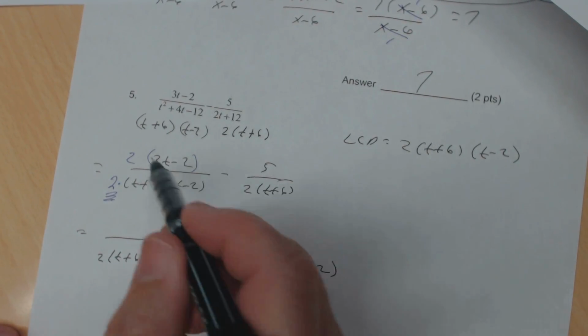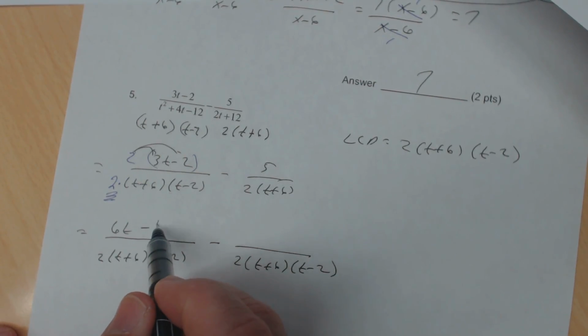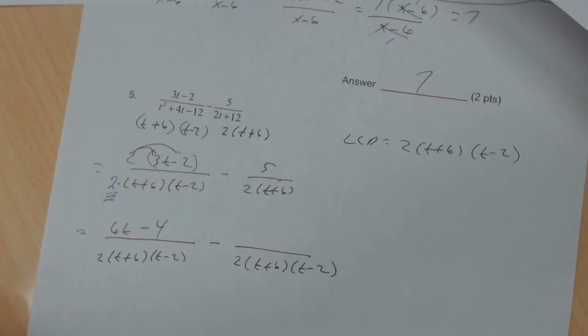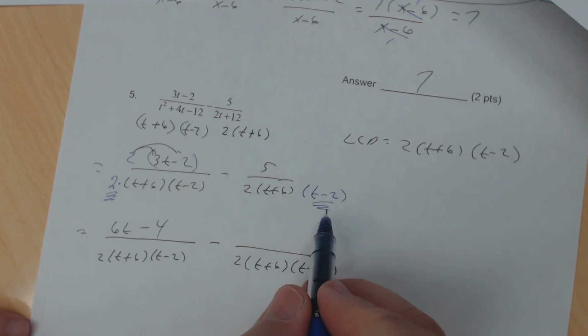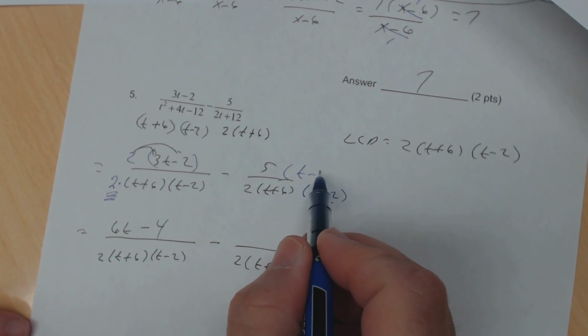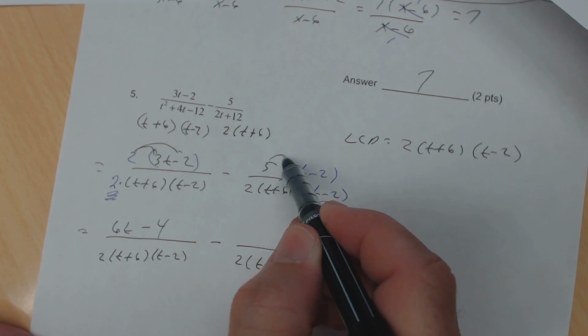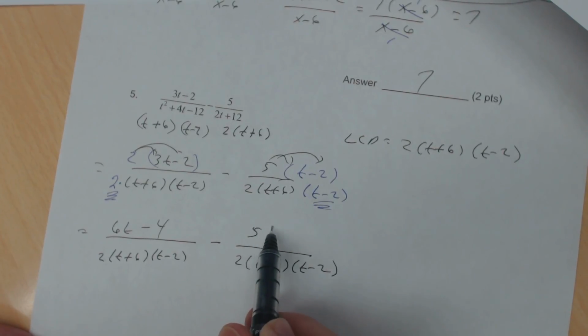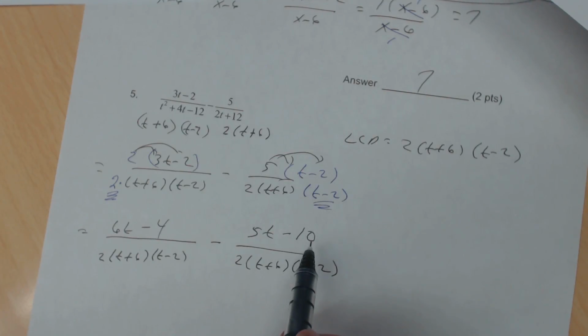And then you can distribute, so you're going to say 2 times 3t is 6t, 2 times a negative 2 is a negative 4. And over here, let's see, I have the 2, I have the t plus 6, but I'm missing the t minus 2. So I got to multiply this by t minus 2. What I do to the denominator, I do to the numerator. Now, just like the previous problem, you are going to distribute the 5. So I get 5t minus 10. 5 times t is 5t. 5 times negative 2 is a negative 10.